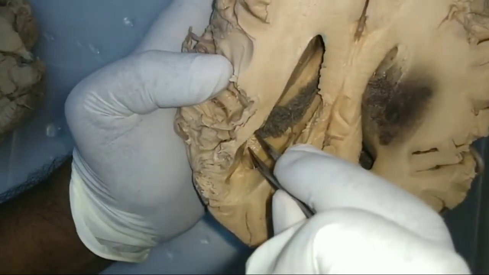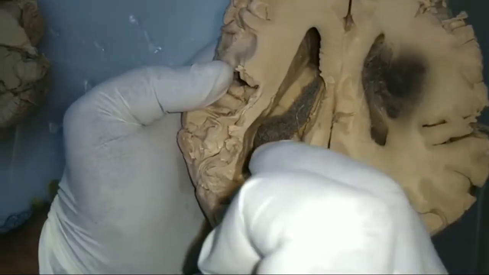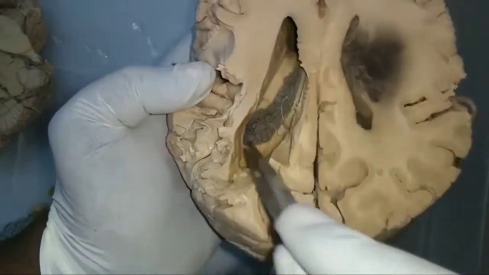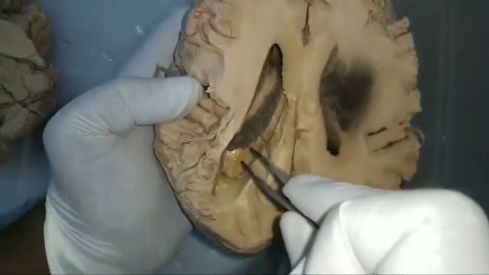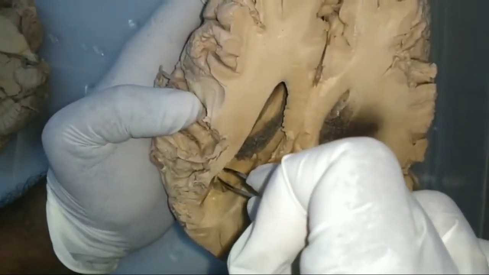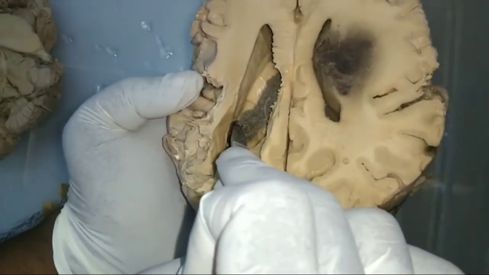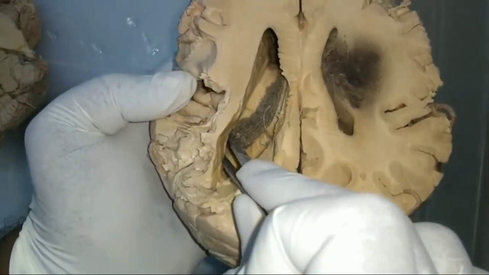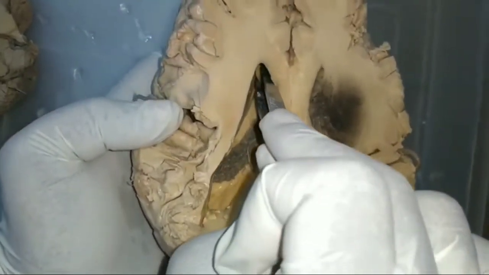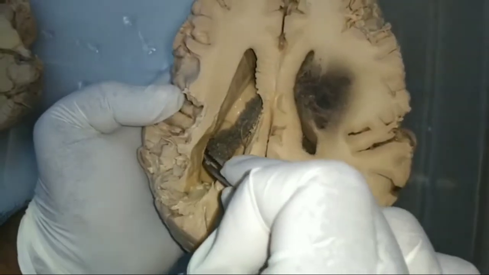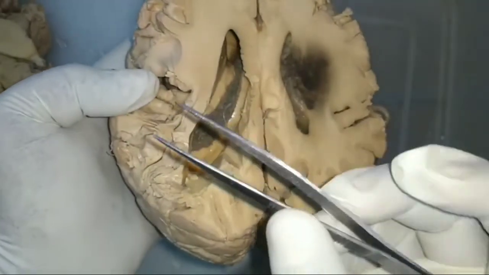That is the posterior part, and then it goes inferiorly to form the inferior horn of the lateral ventricle. That is the anterior horn, the inferior horn, and the posterior horn. The posterior horn goes into the occipital lobe, and the inferior horn, which we are showing now, goes into the temporal lobe. So the horns go into the frontal lobe, occipital lobe and temporal lobe. That is the inferior horn.